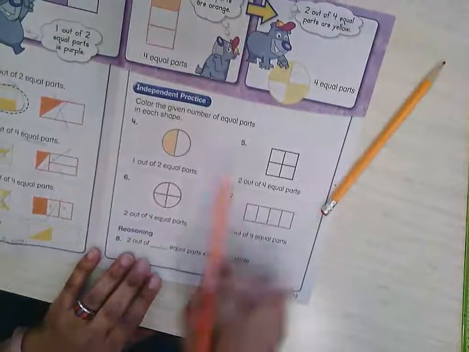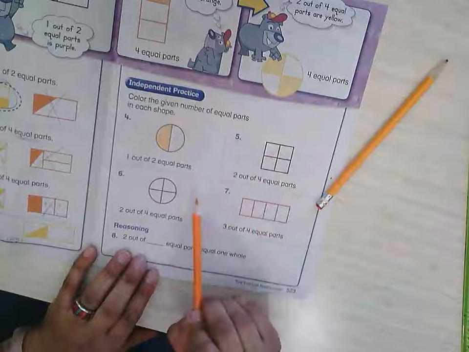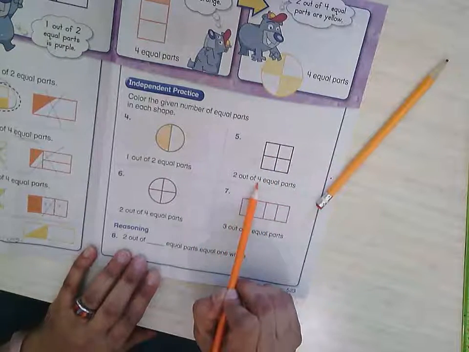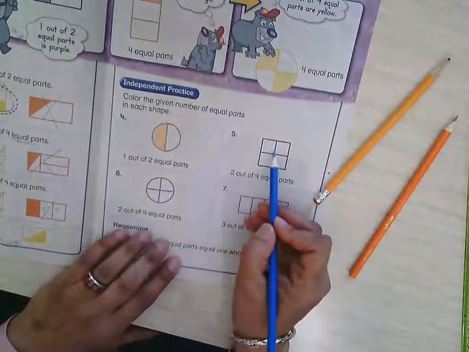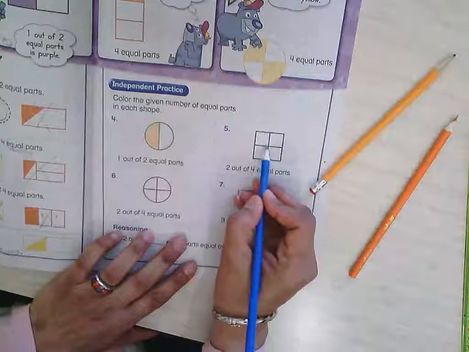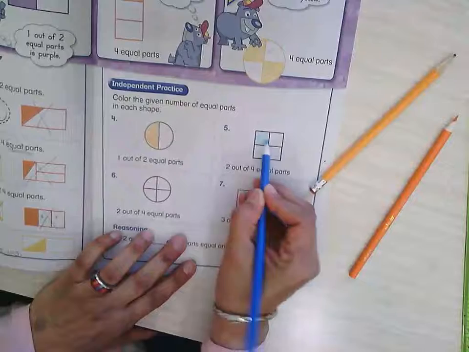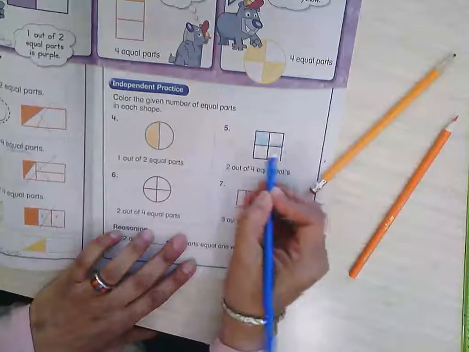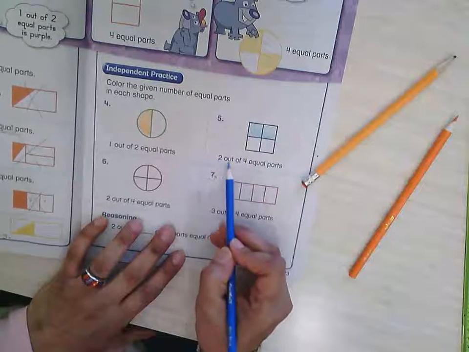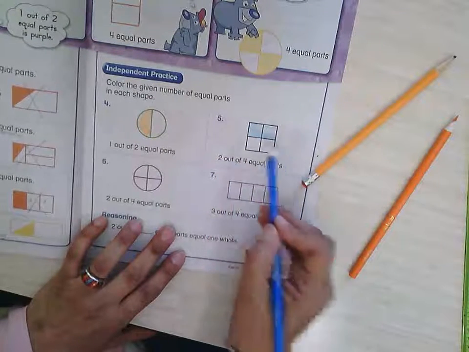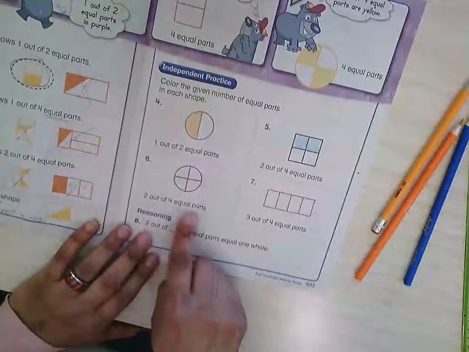All right, number 5, 2 out of 4 equal parts. Yes, there are 4 equal parts, 2 out of 4 equal parts. So you can do anything you like. I'll use another color. So I'll color this part and this part. Now when I'm reading it, I will be saying 2 out of 4 equal parts are blue. Very good.